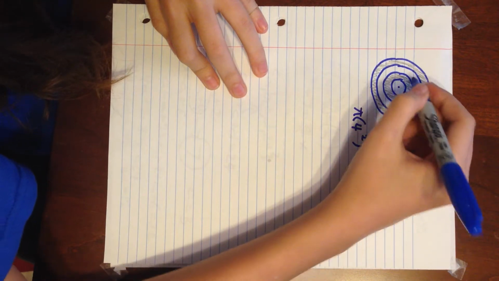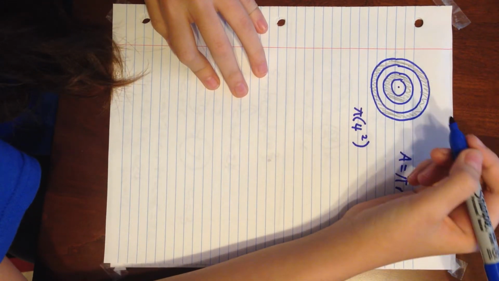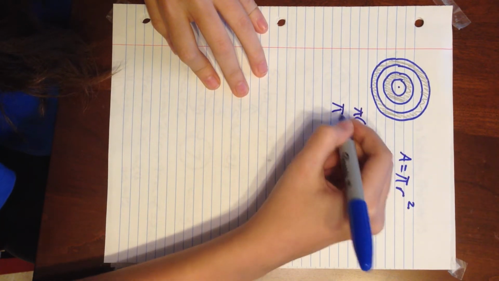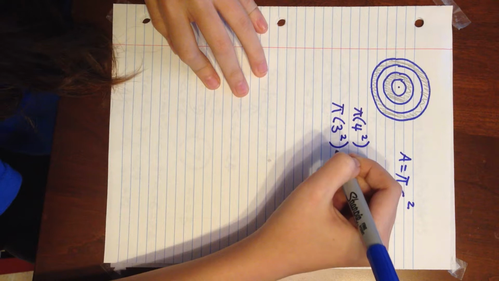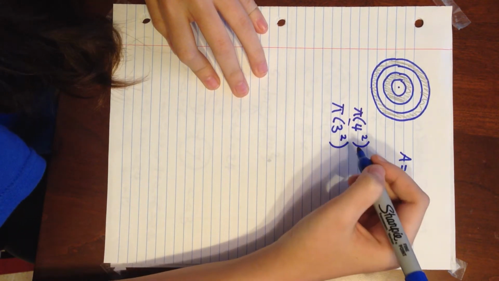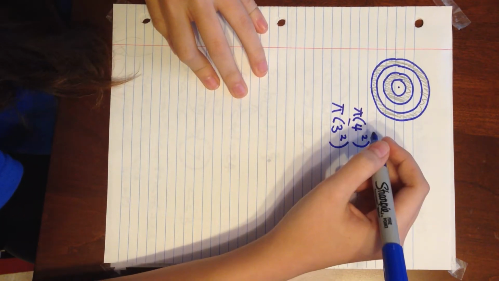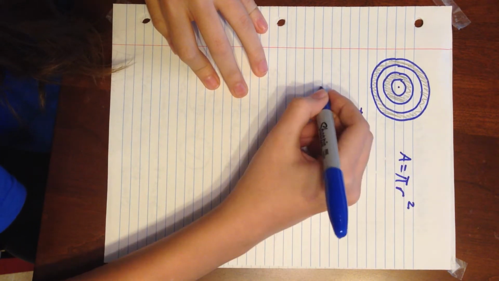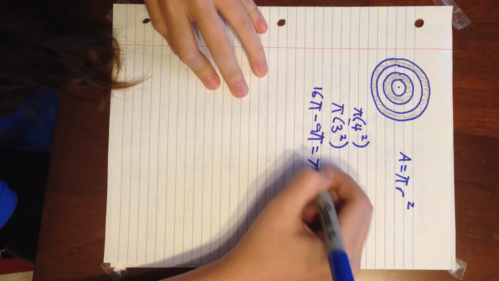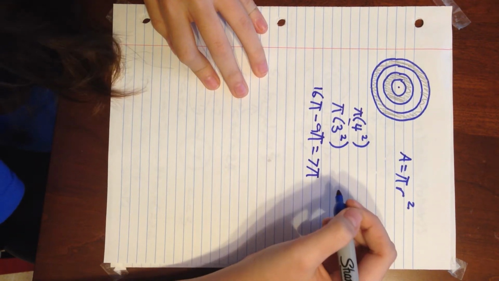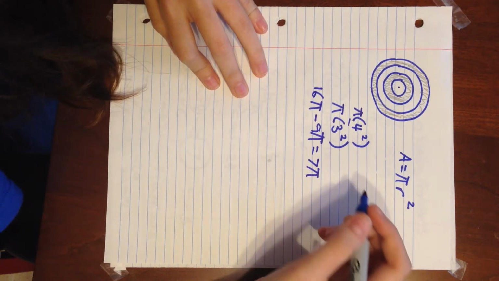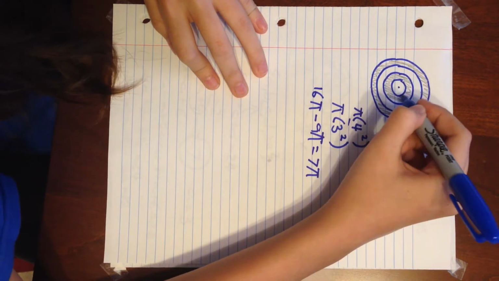Now, what is the area of this second largest circle right over here? Well, the radius of that circle is 3, so its area would be pi times 3 squared. Okay, and we need to subtract these two. So what is this? 4 squared is 16, and 3 squared is 9. So this is equal to 16 pi minus 9 pi, which is 7 pi. Okay, so the area of the big shaded ring is 7 pi. We're halfway there.